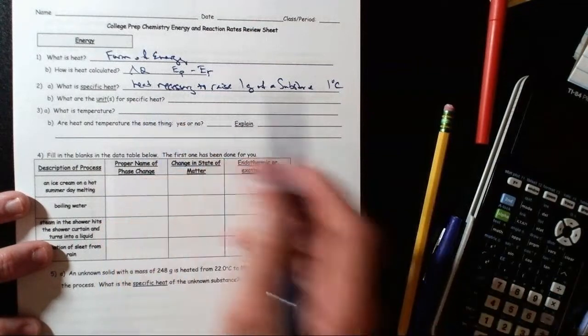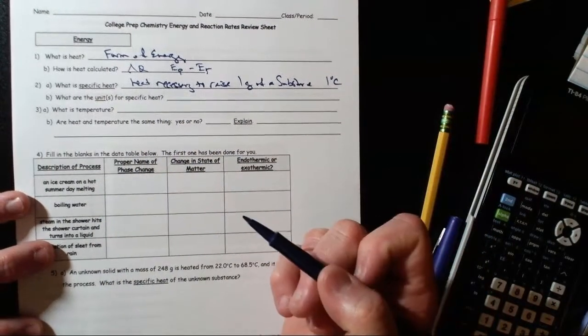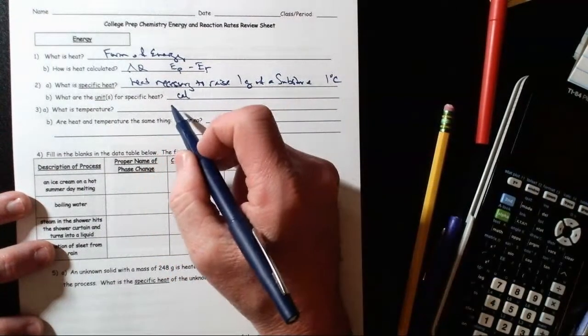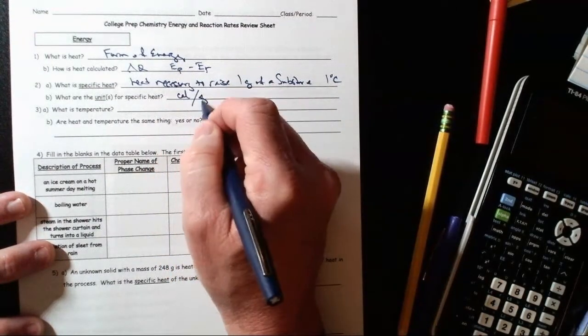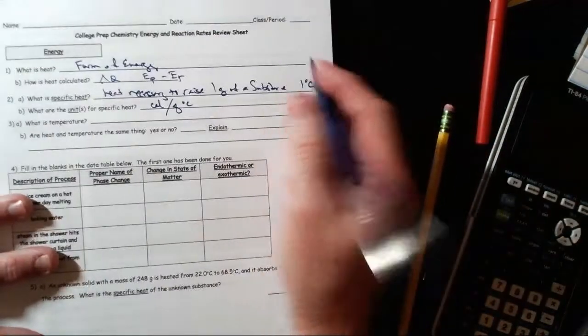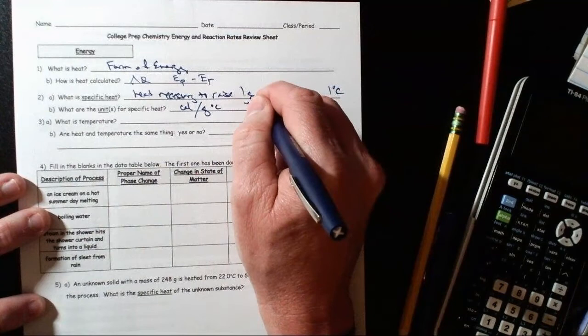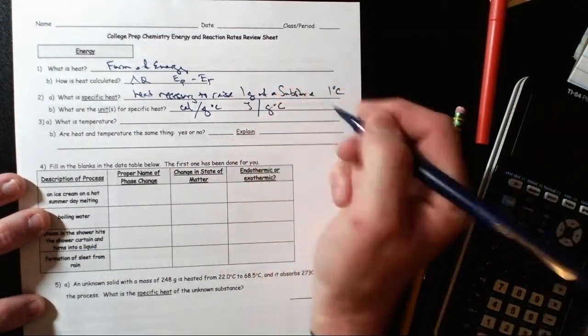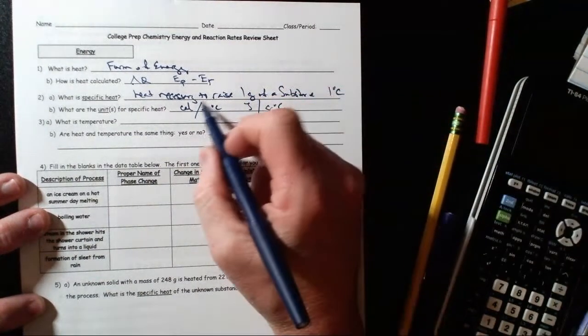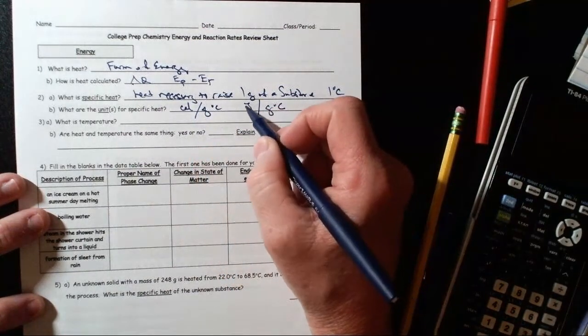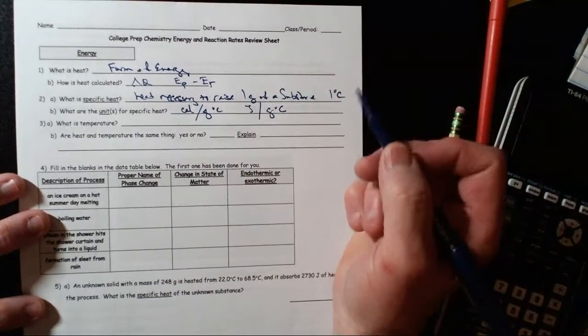What are the units for specific heat? Well, we've talked about 2 different units for specific heat. This could be calories, as in lowercase calories per gram degree Celsius, or more often, all of our calculations are going to be in joules per gram degree Celsius. Well, what's the relationship between calories and joules? 1 calorie equals 4.184 joules.